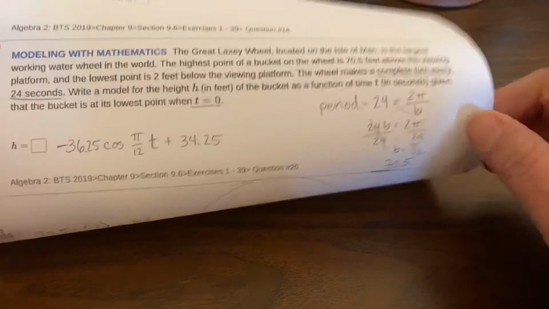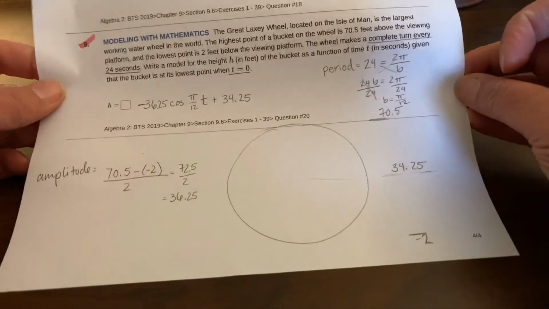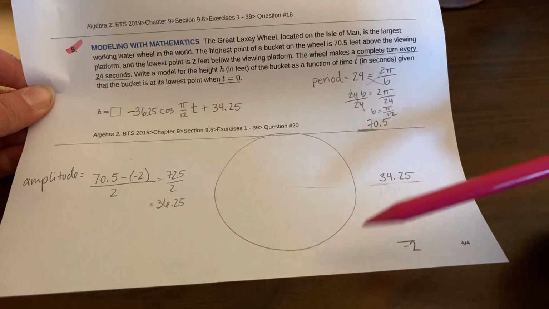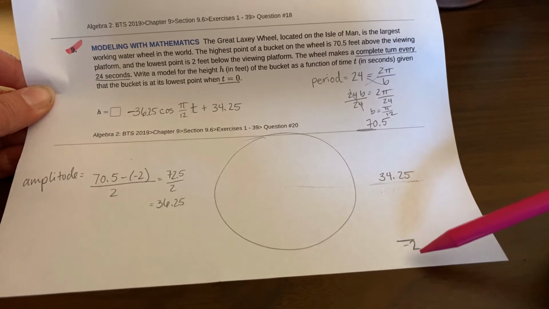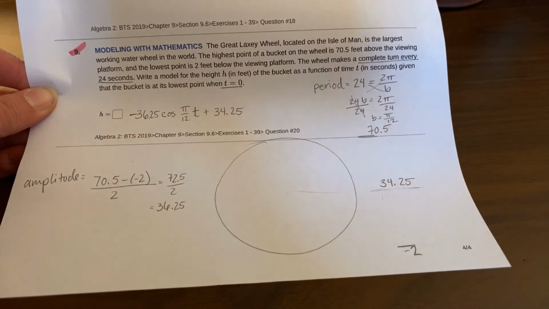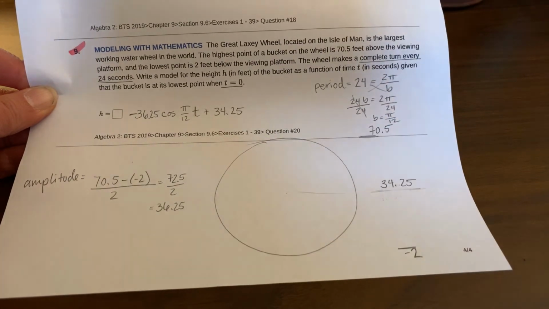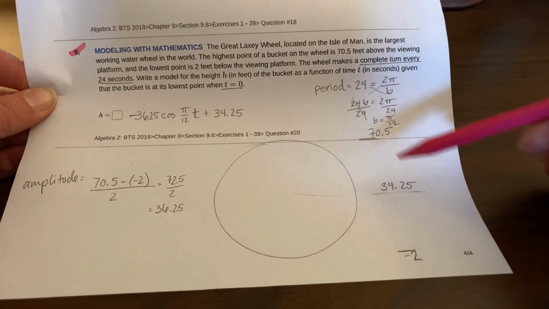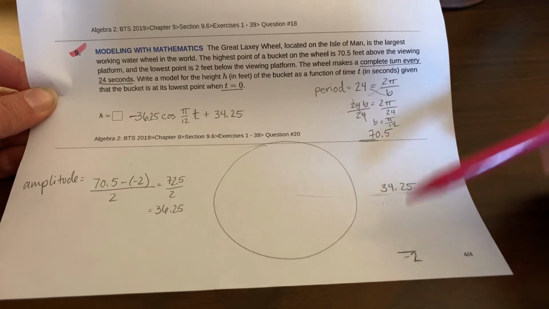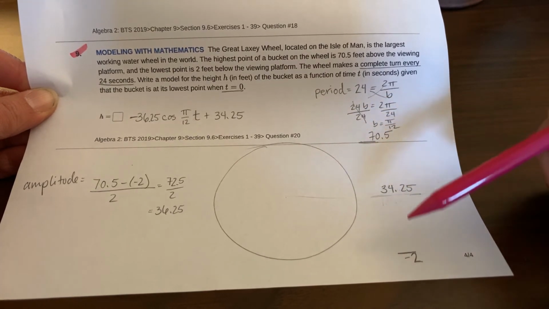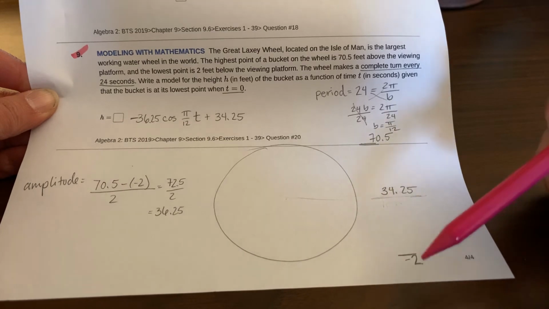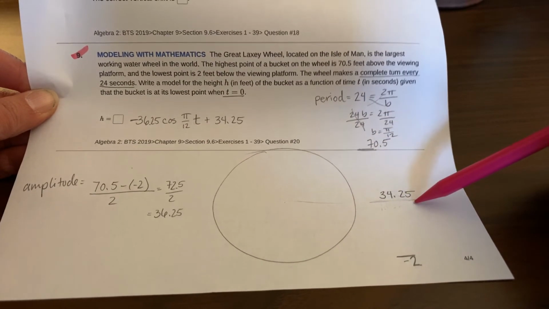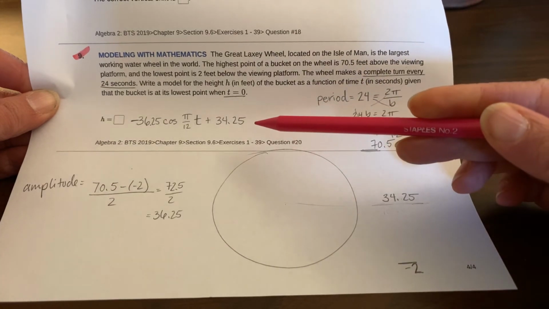Let's see. Then I also drew a picture, right? Here's my wheel. It goes up to 70.5. It goes down to 2 feet below the platform. So that's a -2. And I want to find the middle distance, right? The height halfway in between. And so I do 70.5 plus -2, and I divide by 2. I get 34.25. The 34.25, that's my vertical shift.